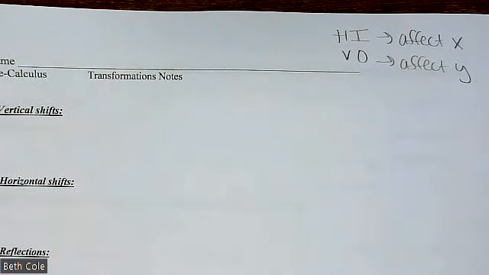As a heads up, this first page is going to take us a little bit of time to get through because I'm going to put all the information you need in one place. After that, when we start doing some actual problems, it'll speed up a little bit.